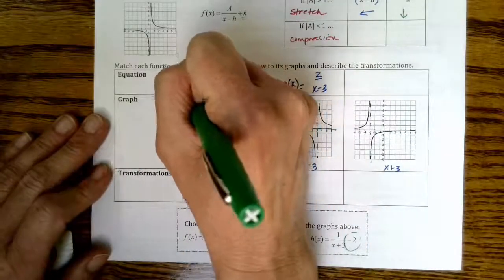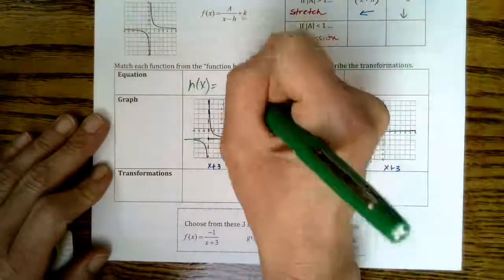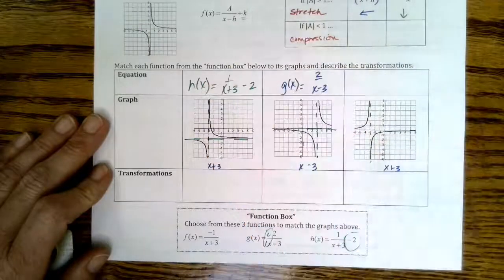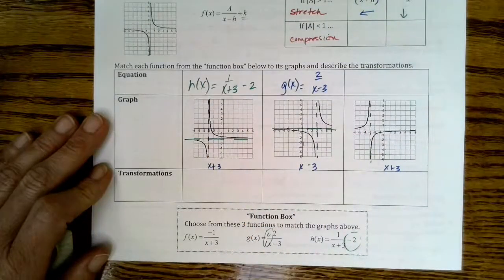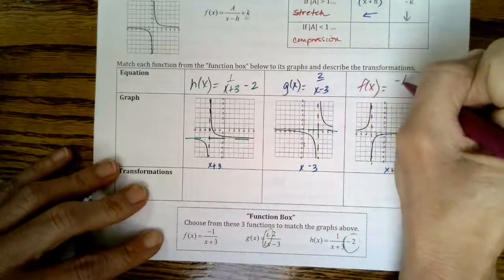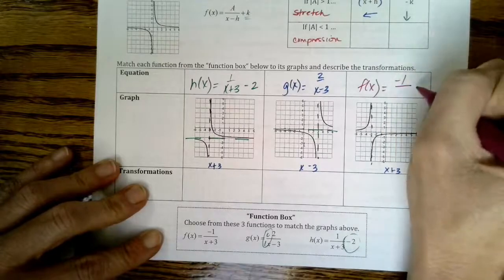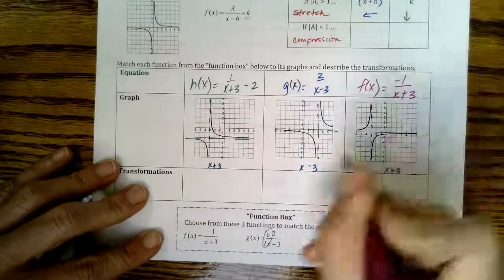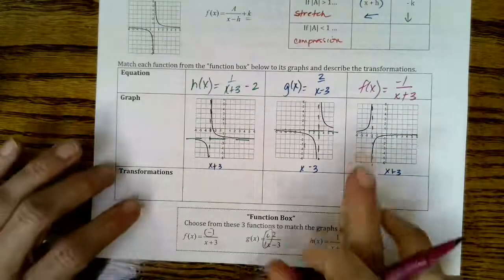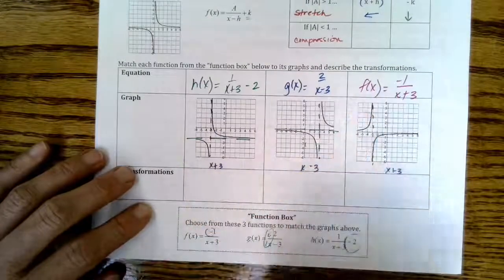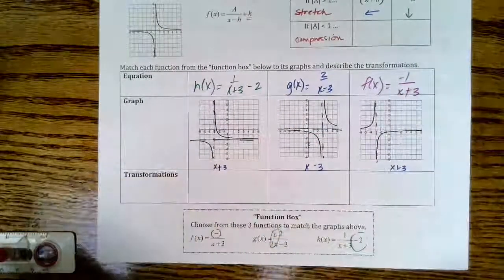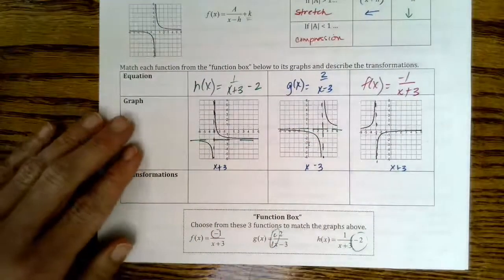So I know that h of x is going to be equal to 1 over x plus 3, and this is going to be minus 2, which leaves us with this equation, f of x is equal to negative 1 over x plus 3. This negative 1 is what gives us that reflection, where I now have quadrants 2 and 4 containing most of the graph instead of 1 and 3 like my positive graphs.